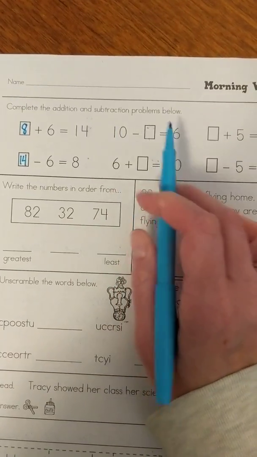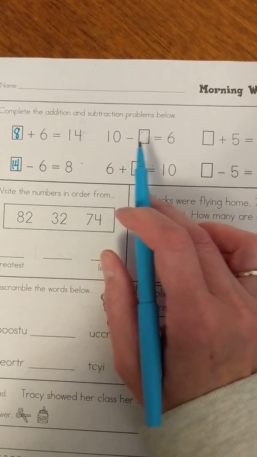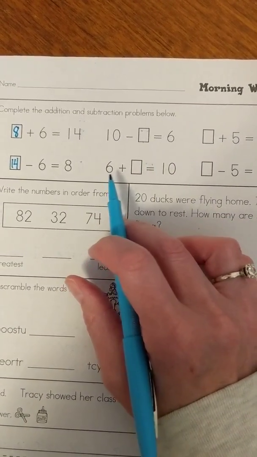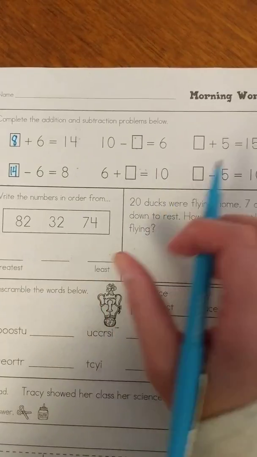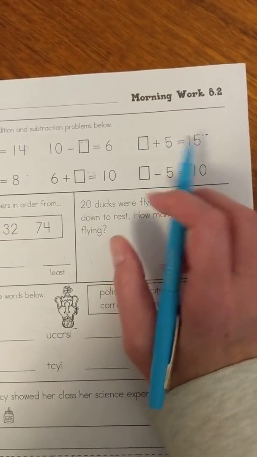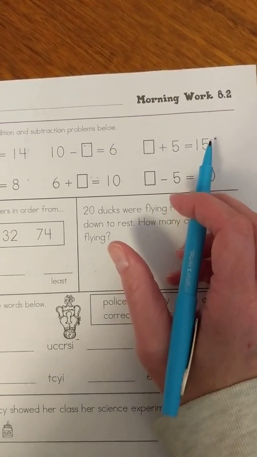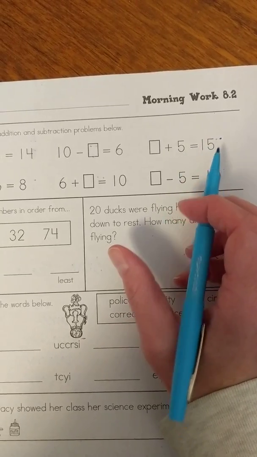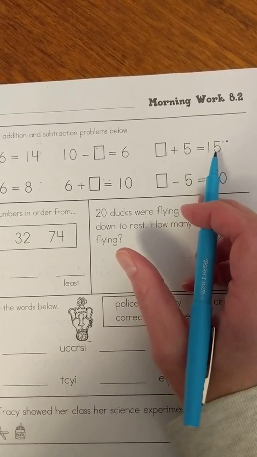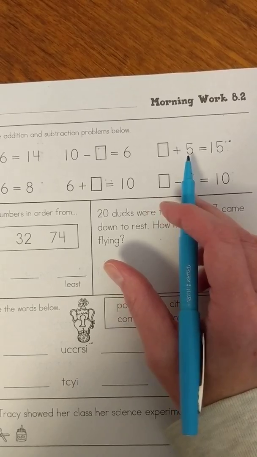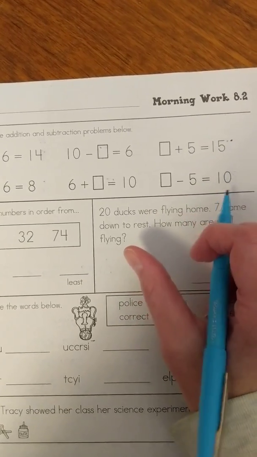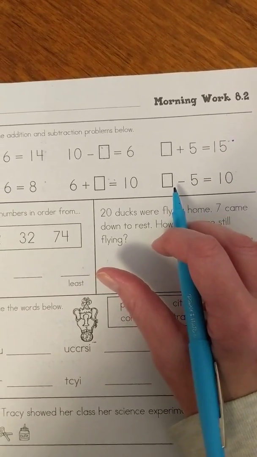Okay, here we've got some missing numbers. 10 minus what equals 6? 6 plus what equals 10? And then over here, we're looking for our starting number, so we can use our strategy of looking at our sum in this one, and then taking away the 5, and here, looking at our difference and adding back the 5 to get that starting number.